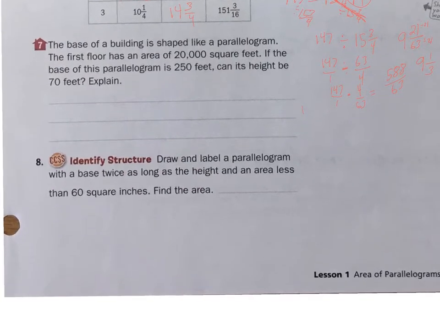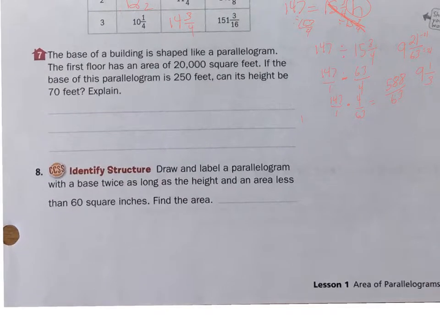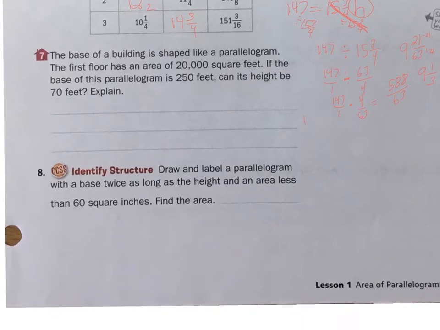Let's go to number 7. Base of a building is shaped like a parallelogram. The first floor has an area. Let's just do like a parallelogram here. The area of this is 20,000 square feet. If the base, this base here is 250, and this is 70, they want to see if this could be an actual area.